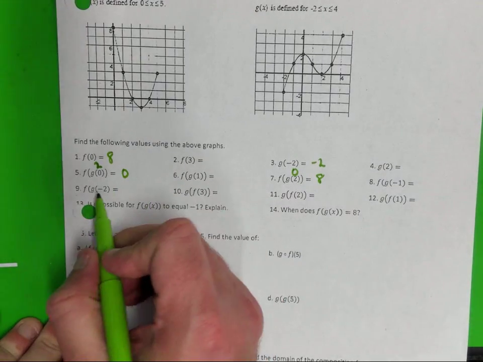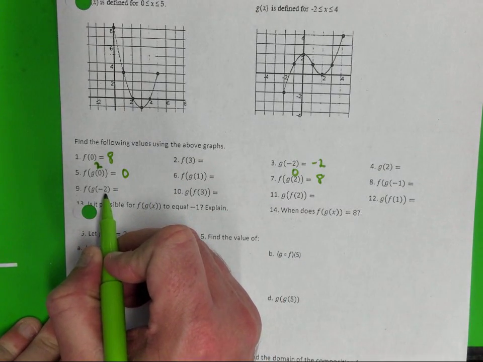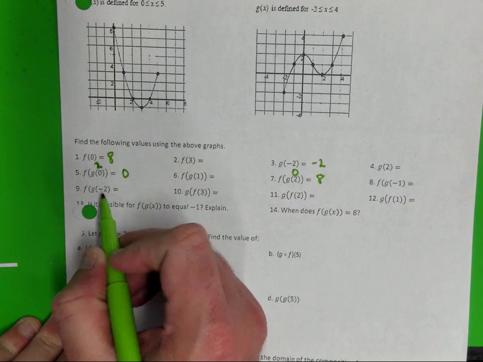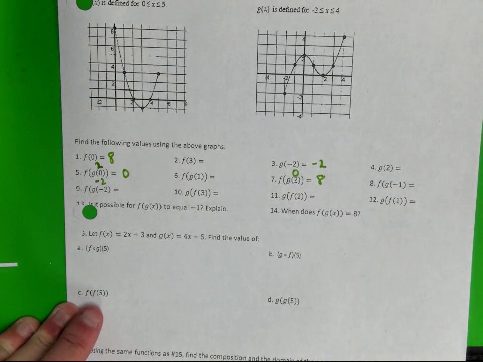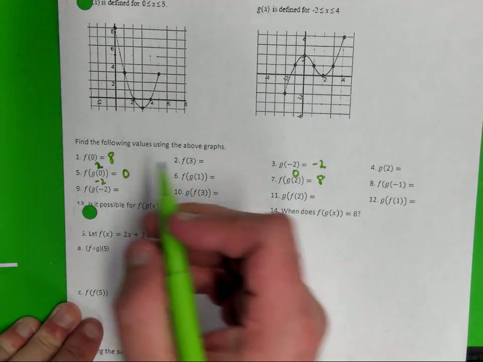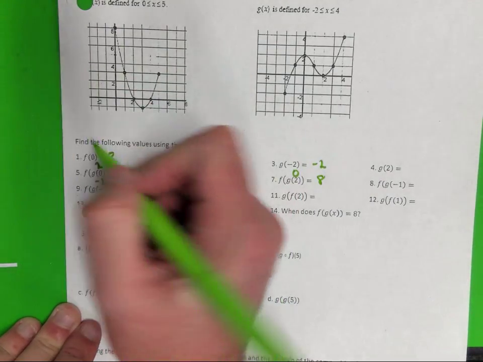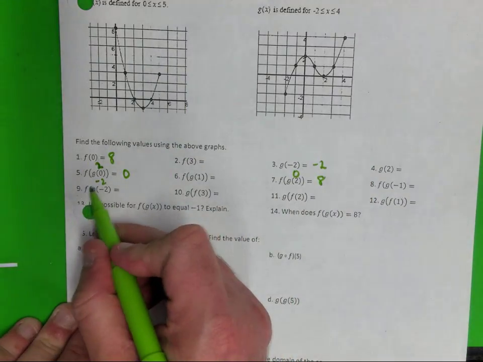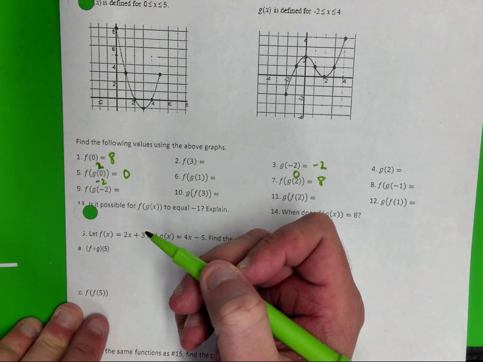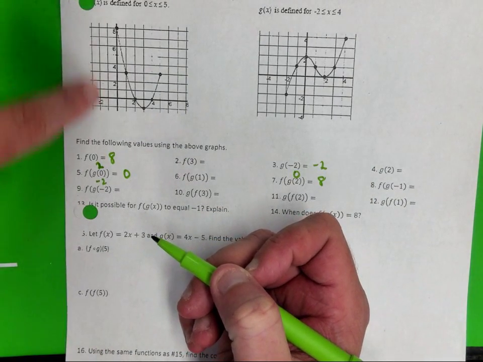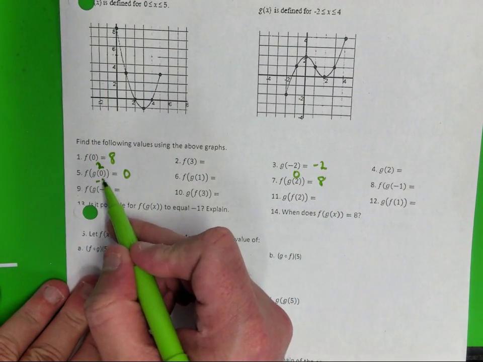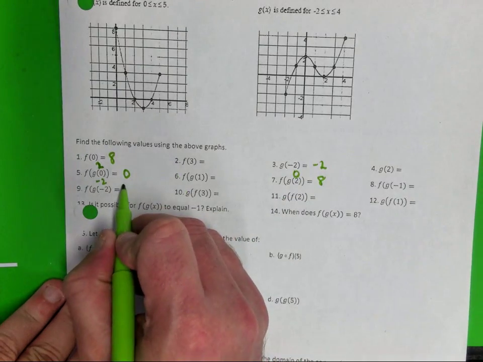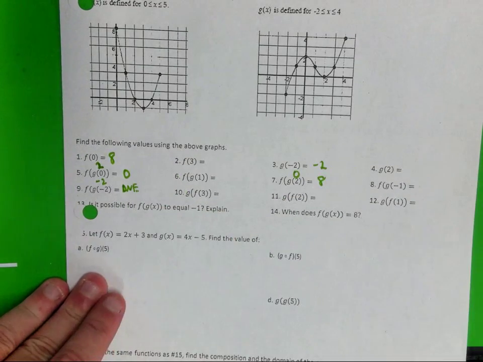Number 9. g of negative 2 is? Negative 2. Very good. Now, what is f of negative 2? Does not exist. It's undefined. Because that graph is not defined for negative 2, is it? So you can't find f of negative 2. Does that make sense to you? It's defined for 0 to 5. So I found g of negative 2 to be negative 2. I do not know f of negative 2, so you can put does not exist or undefined.